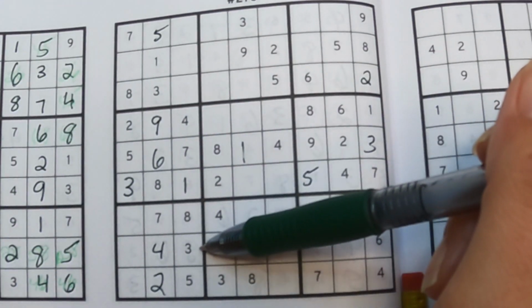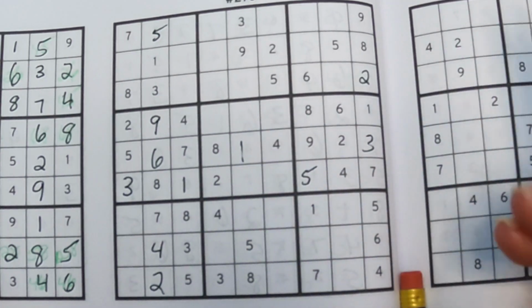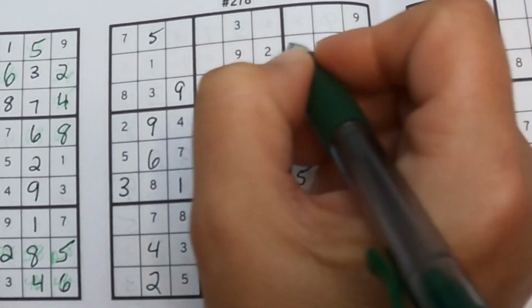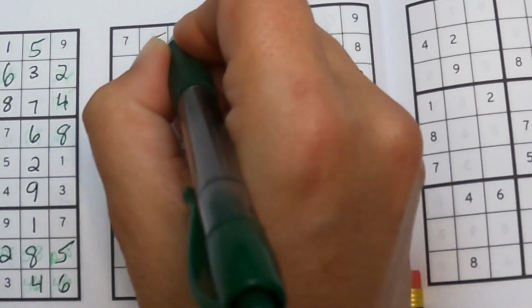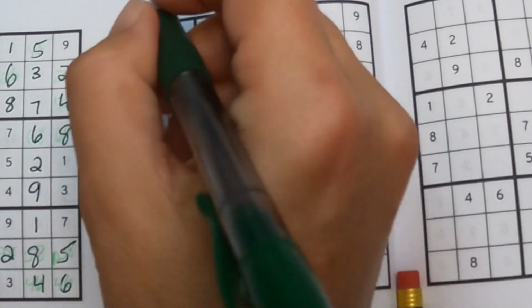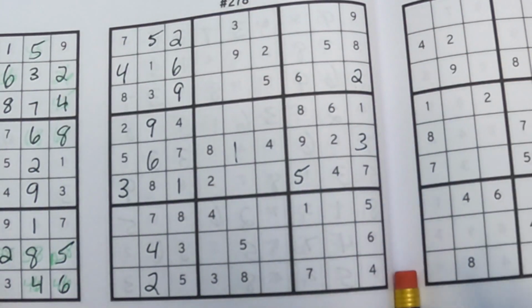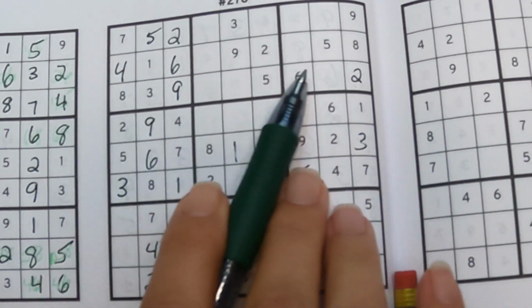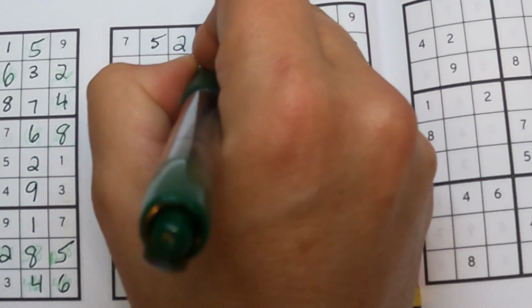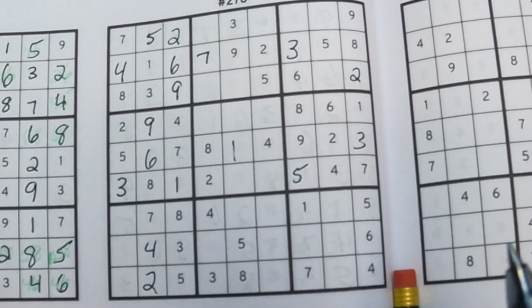For this column, looks like we're missing 2, 6, and 9. We've got a 2 and 6 here, so this is our 9. 2 here, so 6, 2. For this box now, we're just missing a 4. For this row, we're missing 3 and 7. We've got a 3 here, so 7, 3.